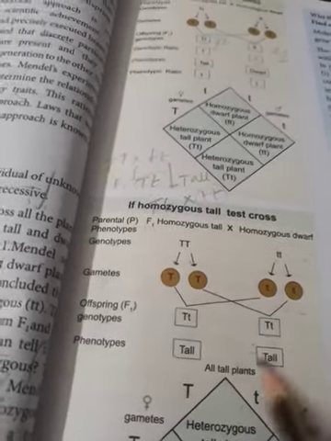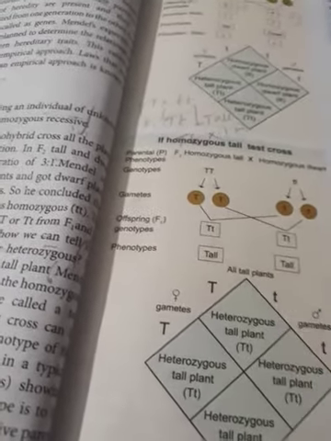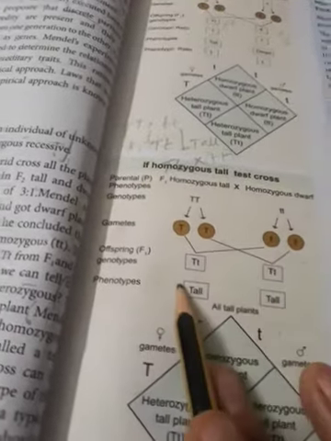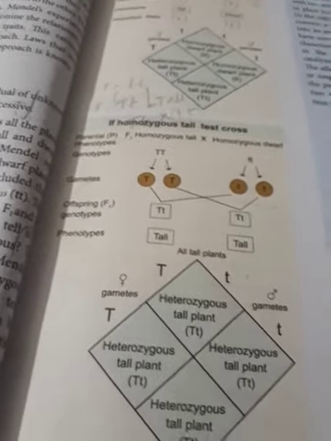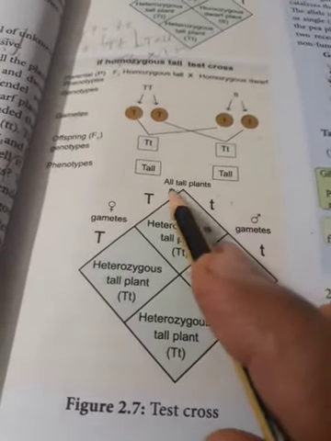So from the test cross we can come to know whether the F1 hybrid is heterozygous or homozygous. If the F1 hybrid is heterozygous, then tall to dwarf is 1:1. If the F1 hybrid is homozygous, then all the plants will be tall. That is the conclusion.